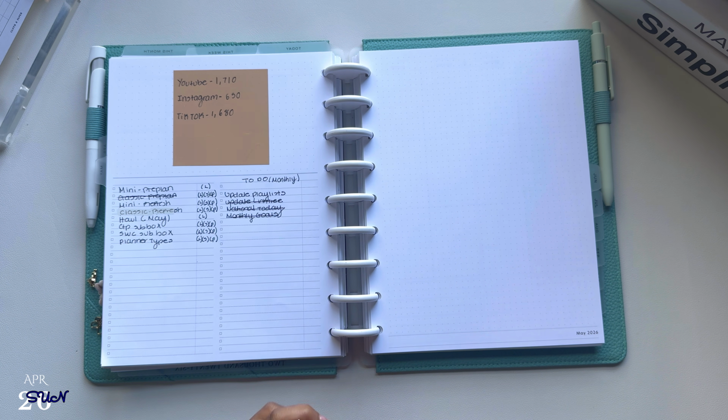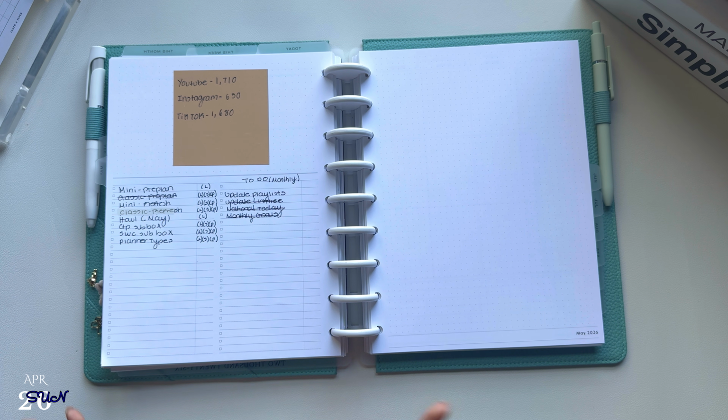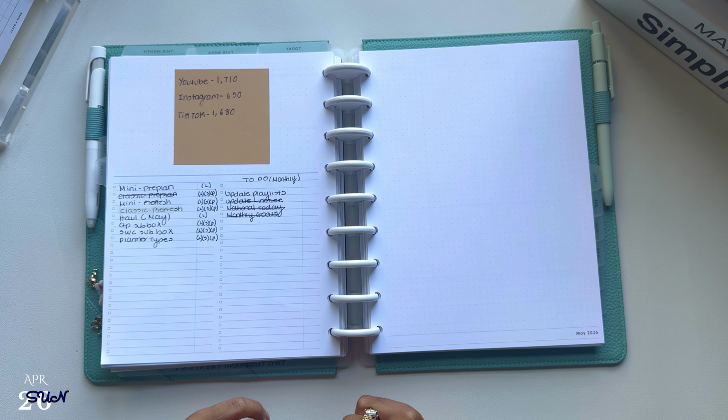So y'all, that is it for my April flip through of my social media planner and my pre-plan for May. Definitely stay tuned for my refresh. Gonna be giving this either a pink or rose shadow collection, like rainforesty vibes. I don't know yet, but I know it's gonna come out really good.